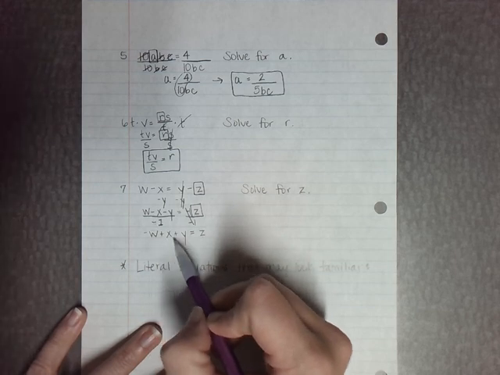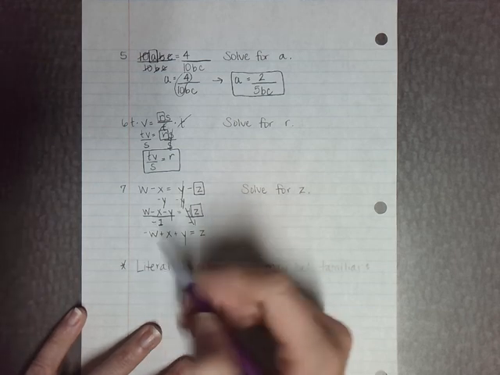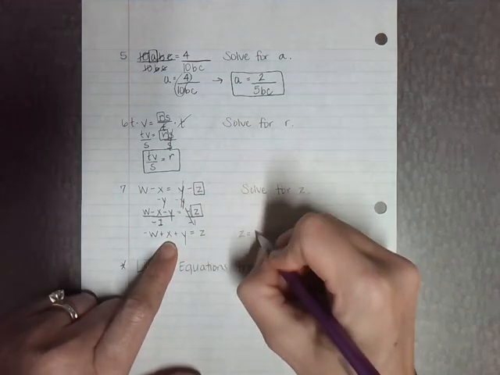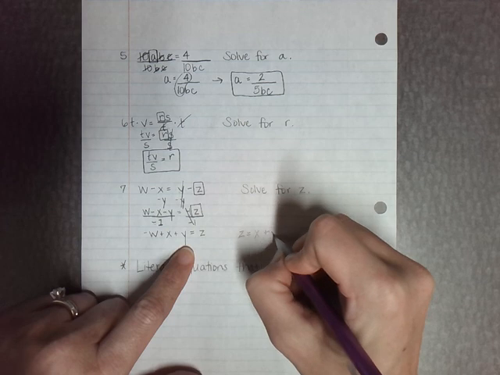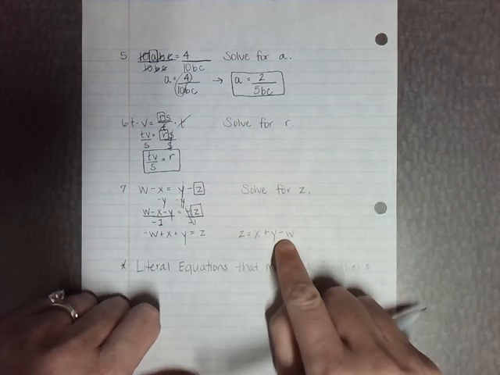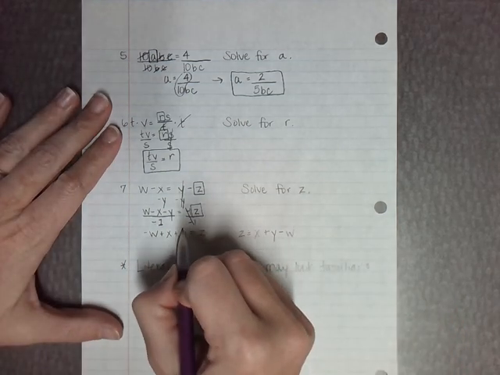And these variables can be in any order as long as they still have the right sign. So another way I could write this would be z equals x plus y minus w. I changed the order, but I made sure that they all kept the same sign. So there's several different ways you could write that answer.